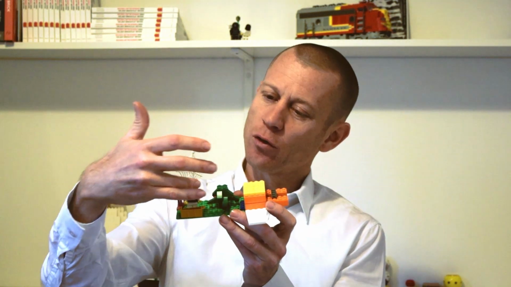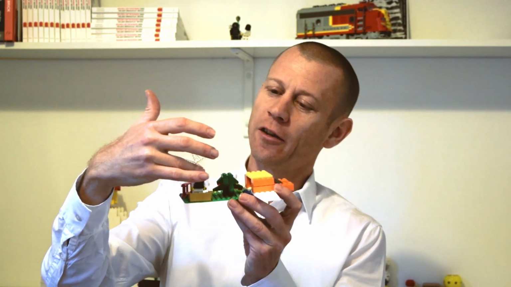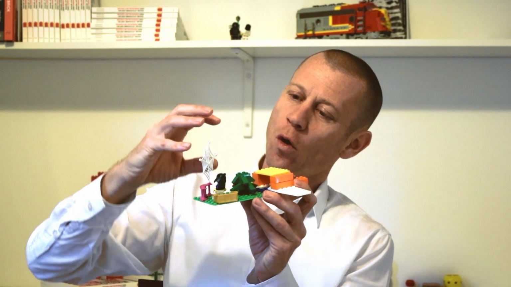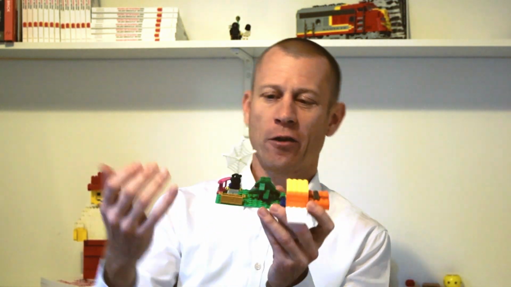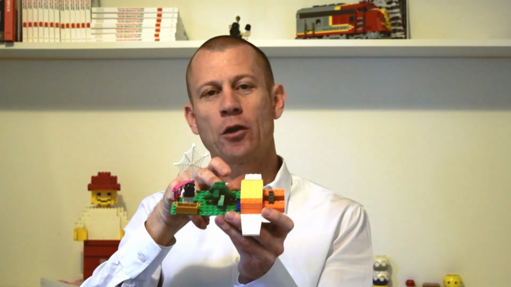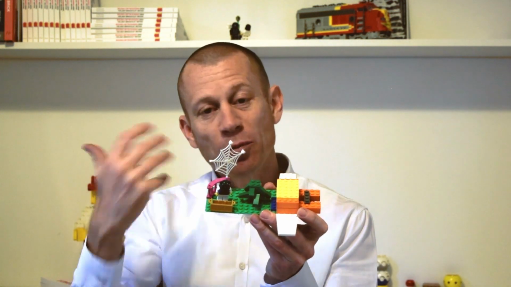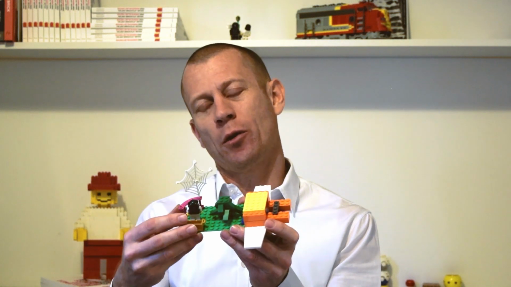Maybe there's a question into the funny headgear of the minifigure here, or the color of the barrier, or the network, or what seems to be a bit like a Christmas tree here in the middle of the model, to explore more of that knowledge. So that's how it works.